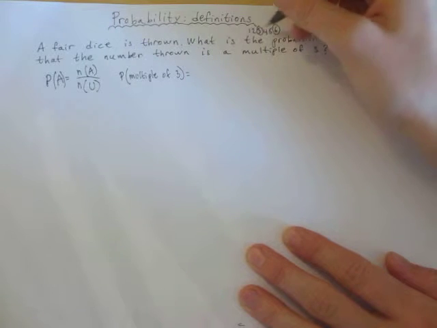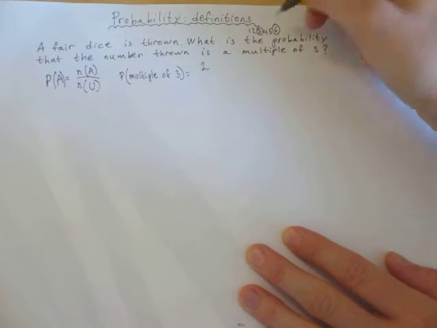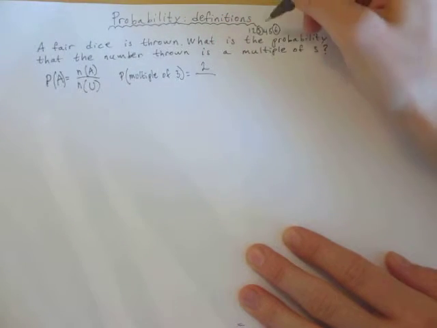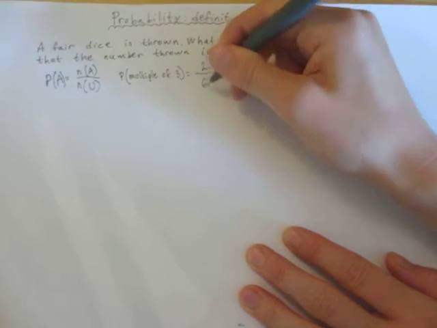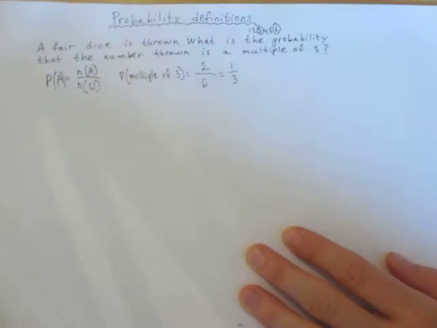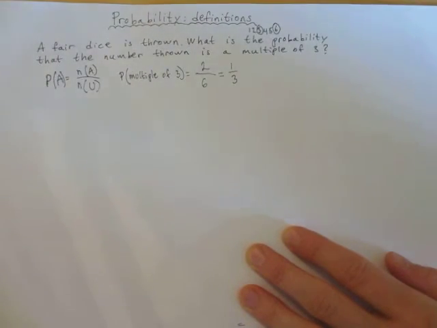So we have two possible outcomes, 2 possible ways that this event can occur. So 2 divided by the total number of possible outcomes, which is of course 6. So this we can also write as 1/3. That's the probability that we get a multiple of 3 when we throw the dice once.